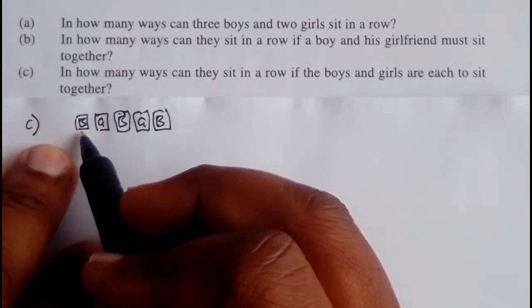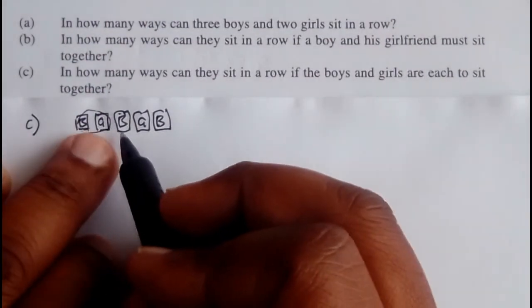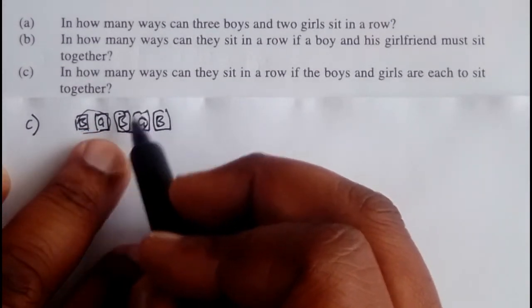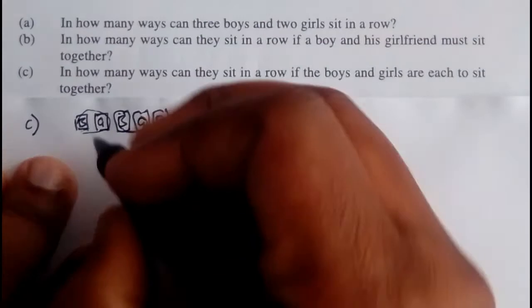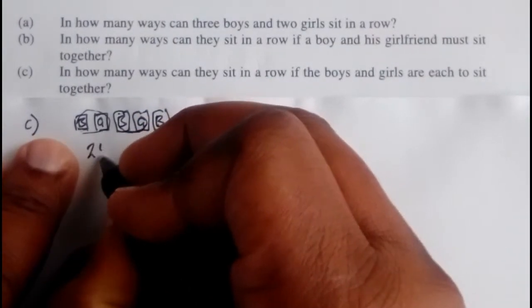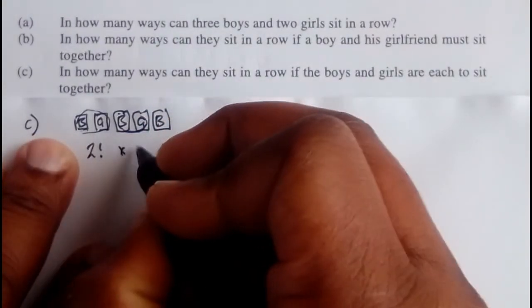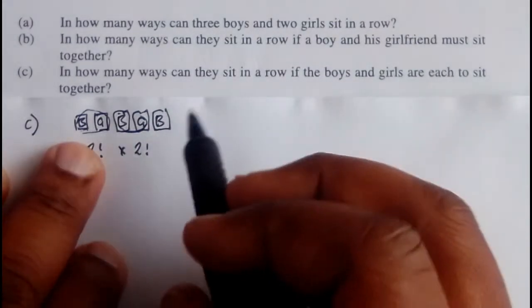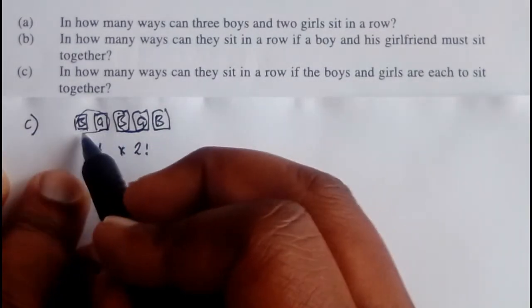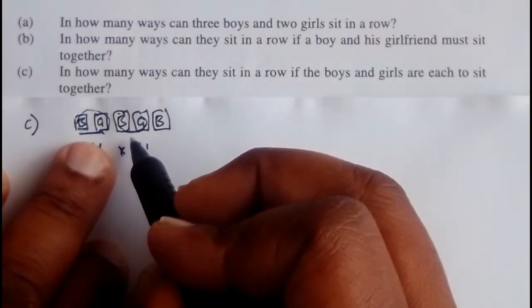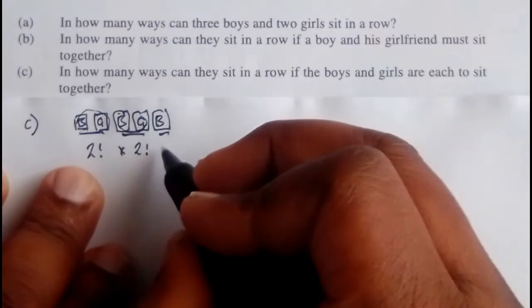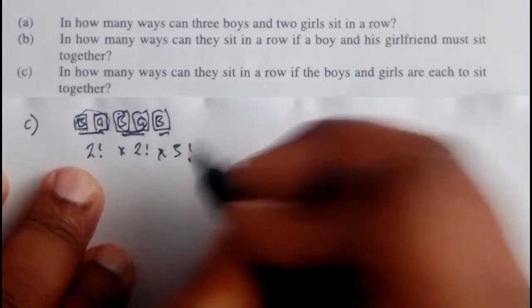Okay, so these two can sit in any order, those two can sit in any order, right? So that means this is a 2 factorial, and that's another 2 factorial. And then we can have another arrangement where these count as 1 item, these count as 2 items, and then that one, so that's another 3 factorial.